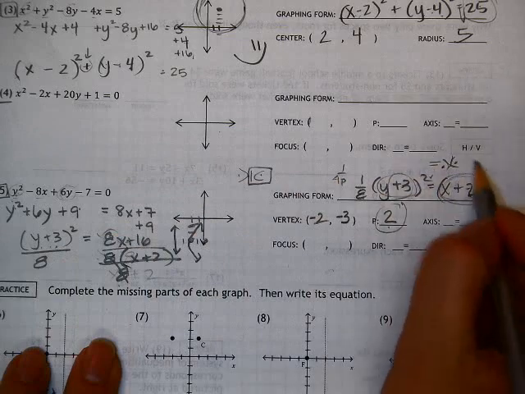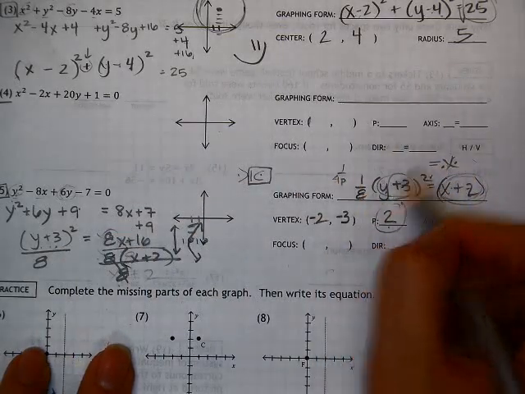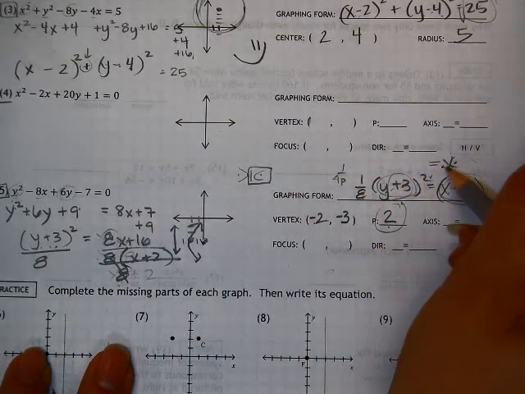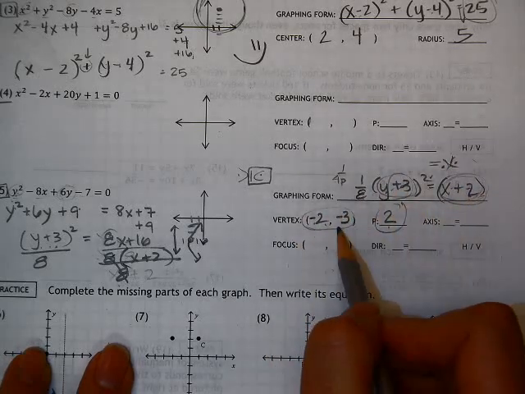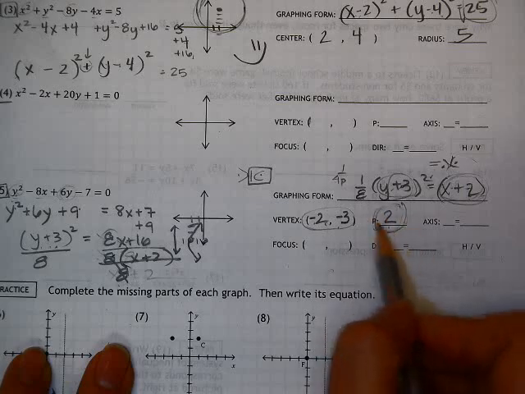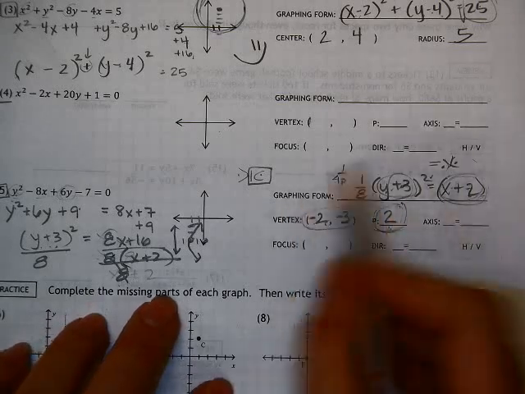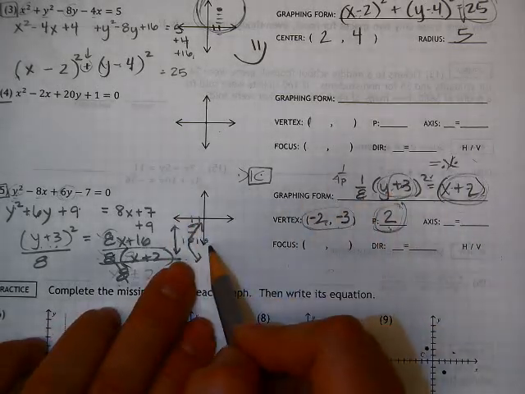So there are 3 things. You need to know the direction, which depends on which one is squared. If the y is squared, it kind of looks like this. You need to know the vertex, which you get from what's hanging out with the x and what's hanging out with the y. And you need to know the p-value. Once you have all of that, then you're just naming all the parts you've already drawn.